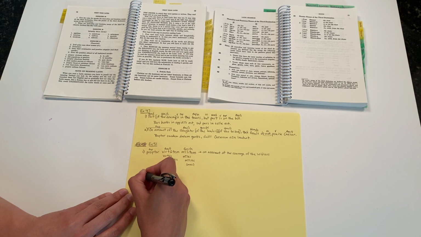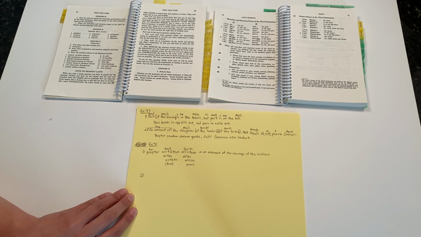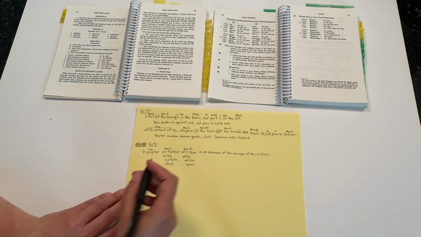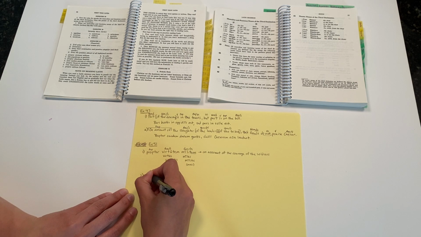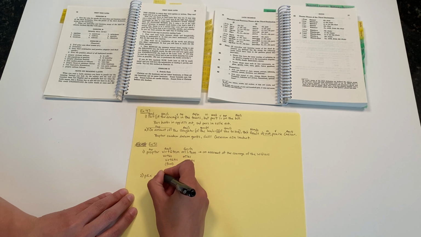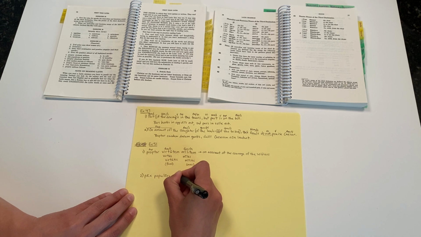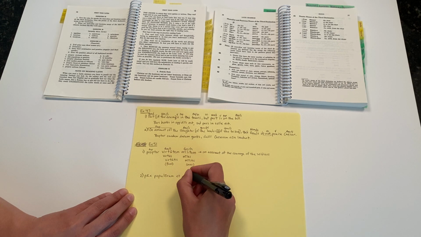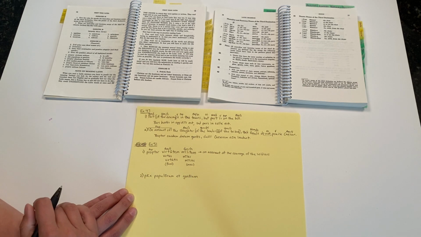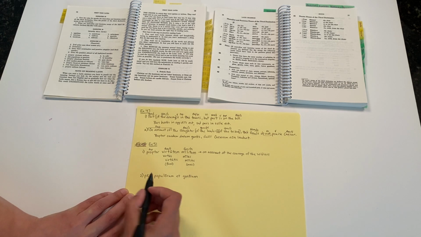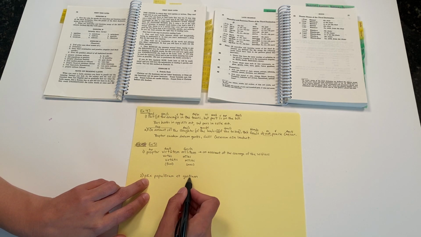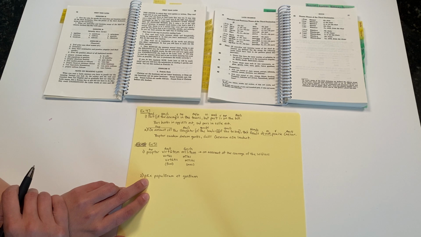Let's do one more. Number 2, pax populorum et gentium. All right, pax, populorum, and gentium are all nouns.